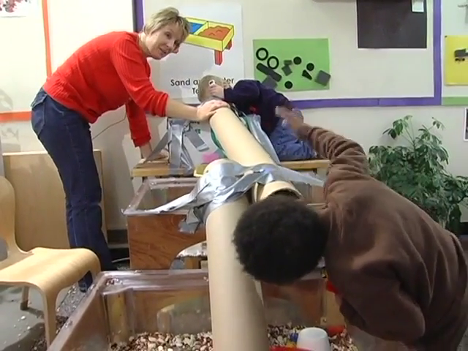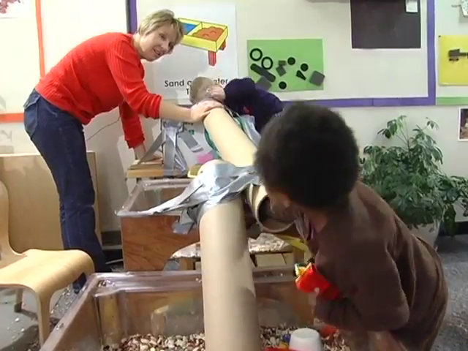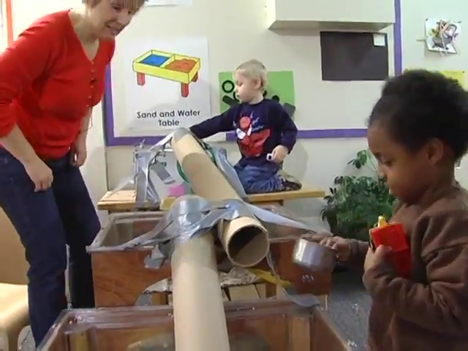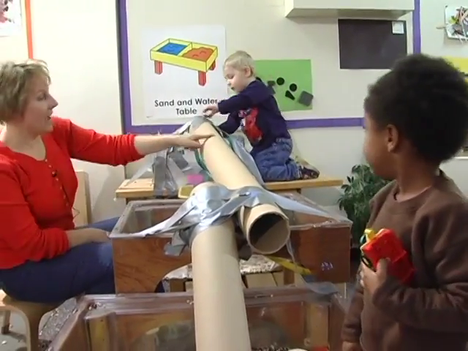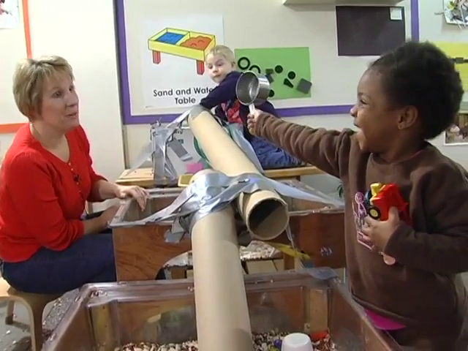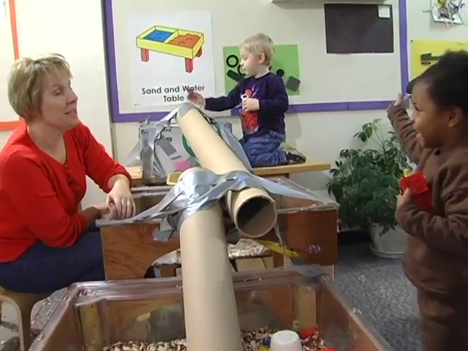Oh, there's a cup stuck in there, isn't there? You might try stating what you see as the problem. The cup didn't go down very easily, did it? It got stuck. Do it again. Put the cup in again. What will happen if we put the cup in?